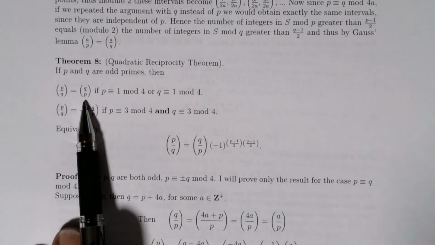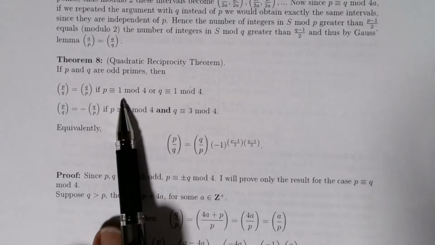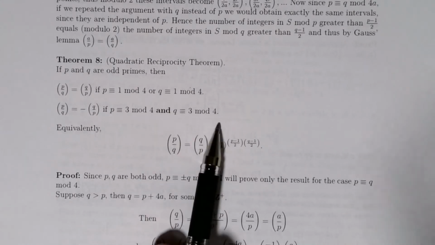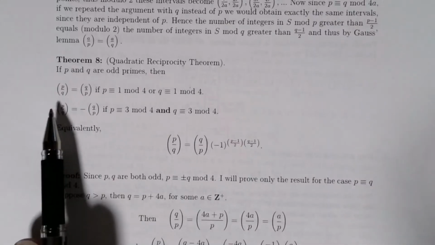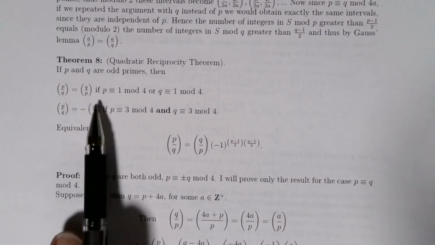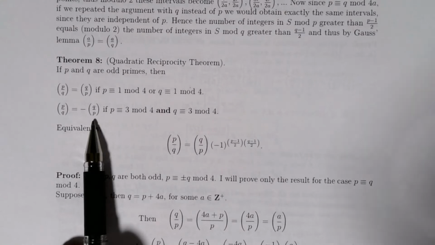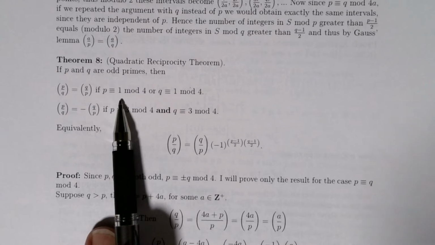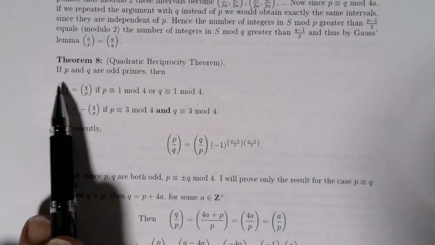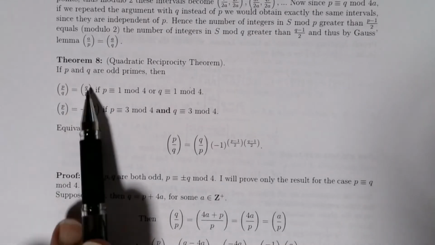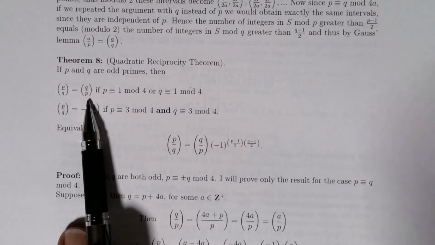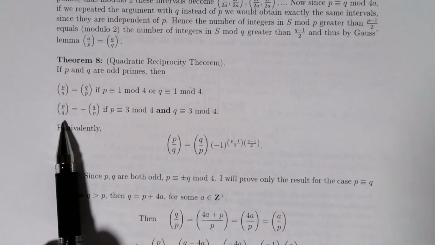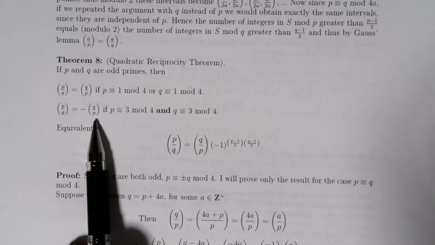That only works in the case where either P or Q is 1 mod 4. In the case where they're both 3 mod 4, then the Legendre symbol P over Q is minus the Legendre symbol Q over P. Another way of saying this is if either P or Q is 1 mod 4, then P is a square mod Q if and only if Q is a square mod P. But if P and Q are both 3 mod 4, then P is a square mod Q if and only if Q is not a square mod P.